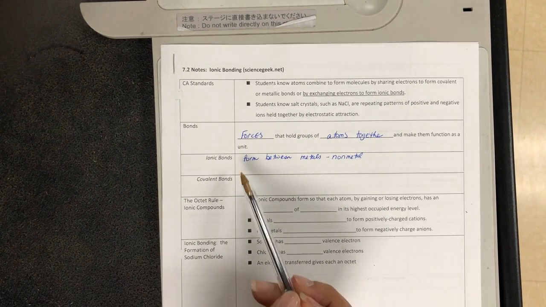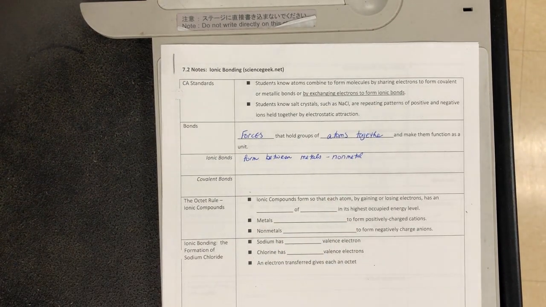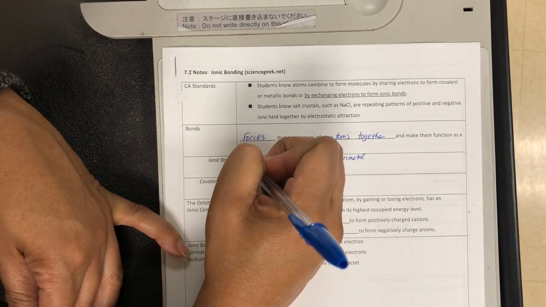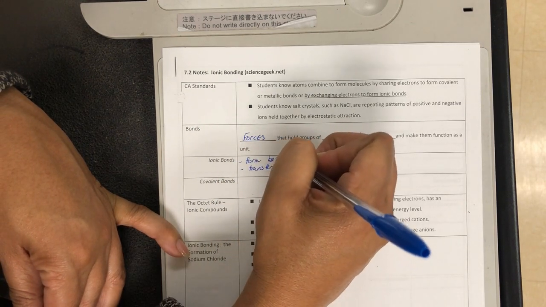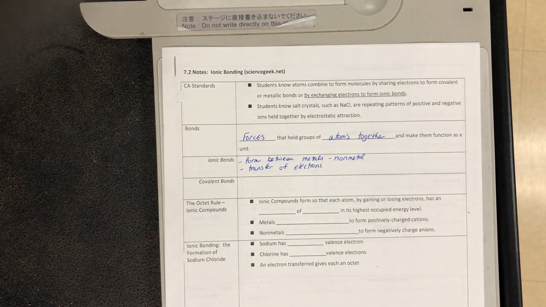Okay, so when you see an ionic bond, it is going to be between a metal and a non-metal, okay? And this has to do with a transfer of electrons. So anytime electrons are being transferred, it's an ionic bond, and that is only going to happen if you have a metal to non-metal bond.